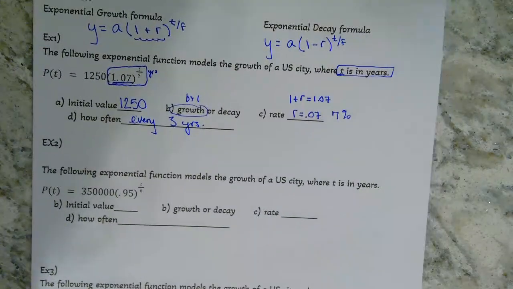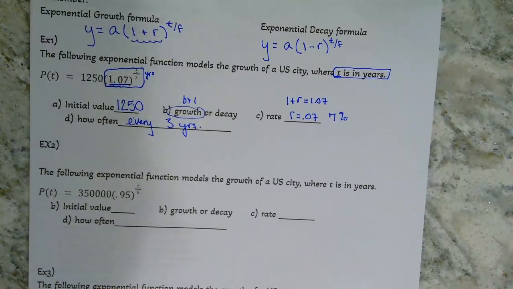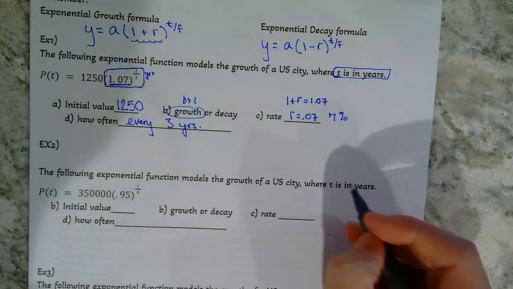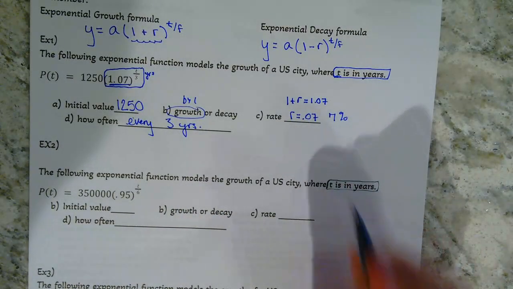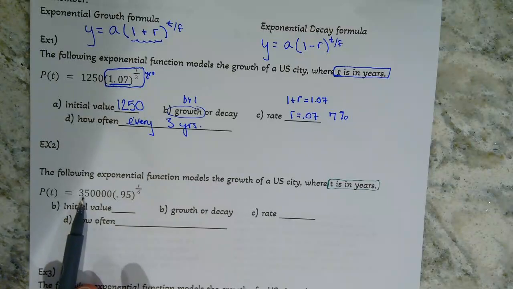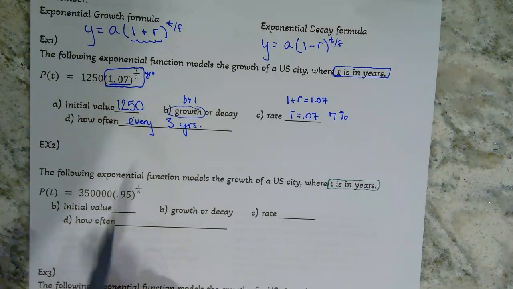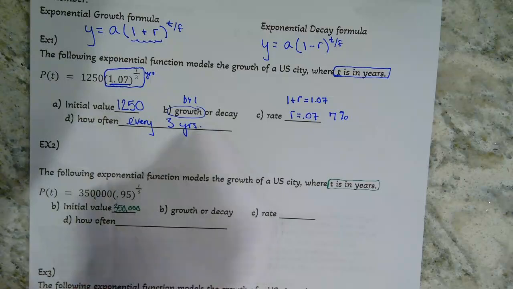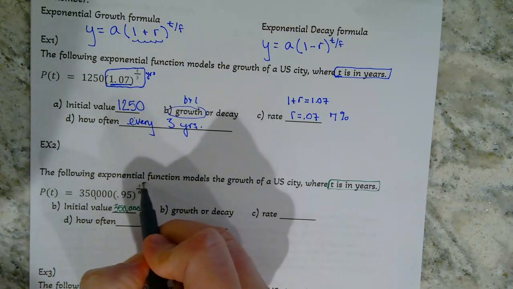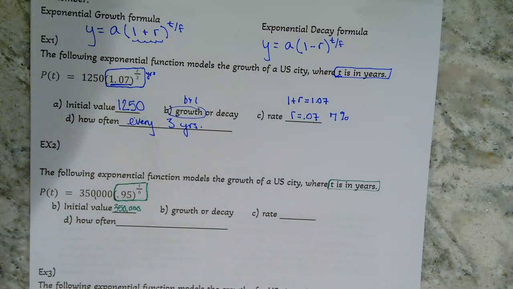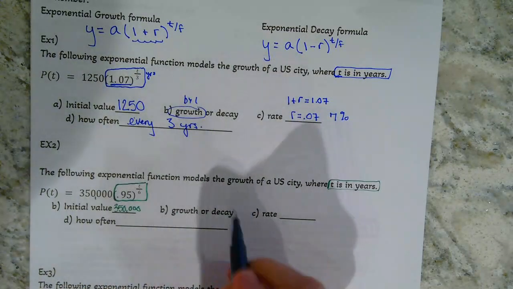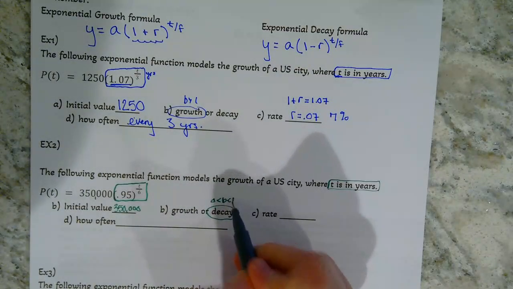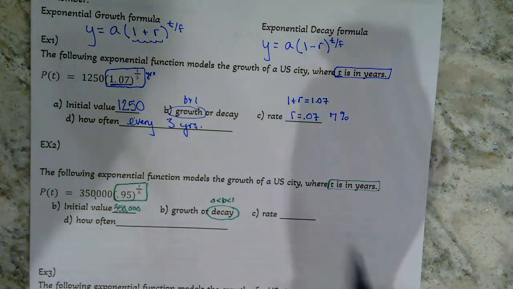Let's try example 2. The following exponential function models the growth of a U.S. city, again, where t is measured in years. Okay, so let's take a look at this. Our initial population is at 350,000. Growth or decay? So I'm looking at the b value attached to the exponent variable. This is definitely less than 1. So decay, again, it's between 0 and 1. Now, what is the rate?